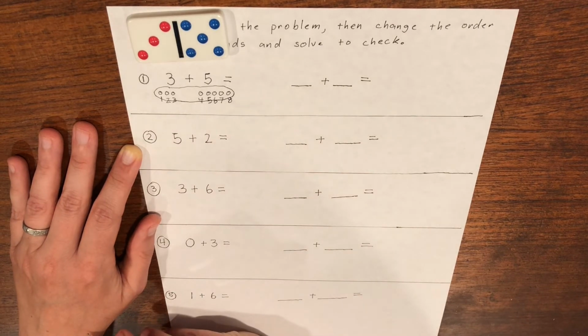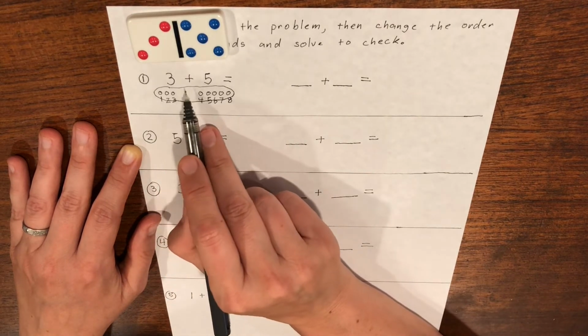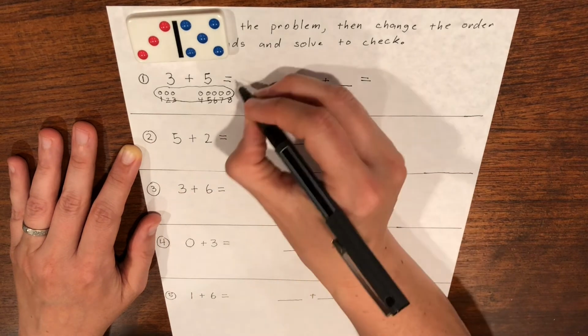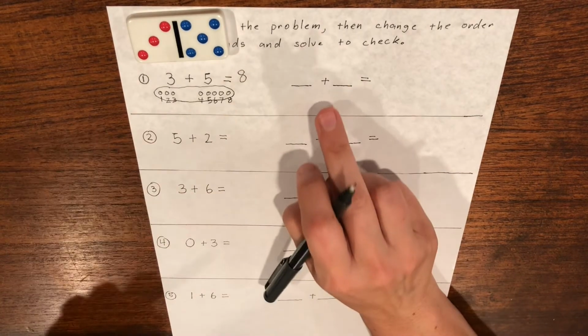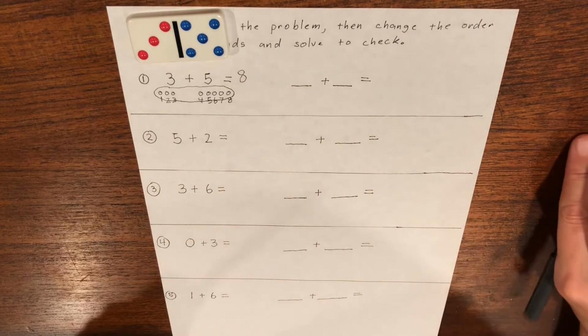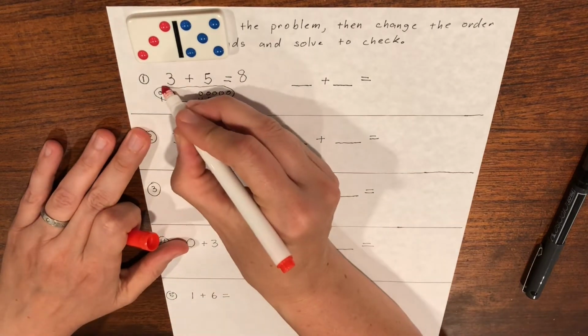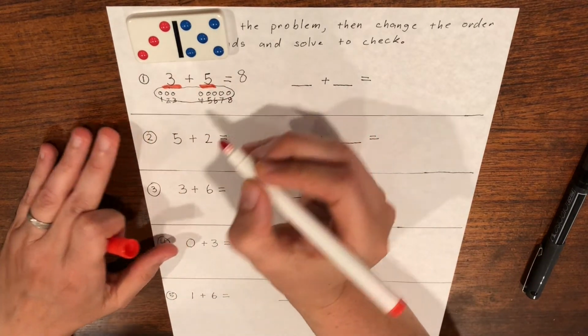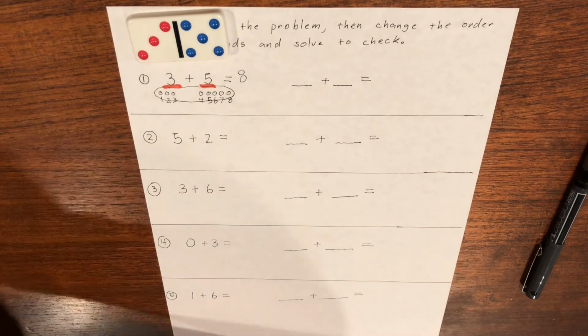So my friends, what is the sum of 3 plus 5? Yeah, the sum is 8. This spot over here is for us to write our new number sentence. So our addends are 3 and 5. And we've got to switch the order.